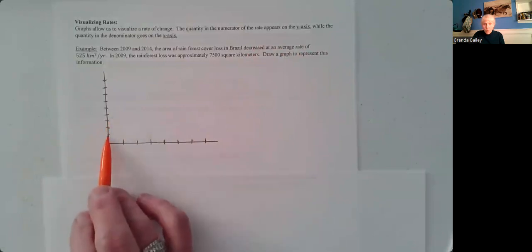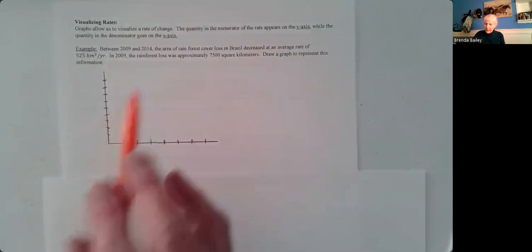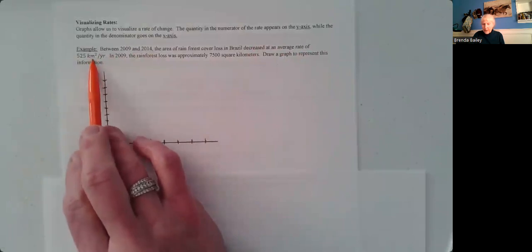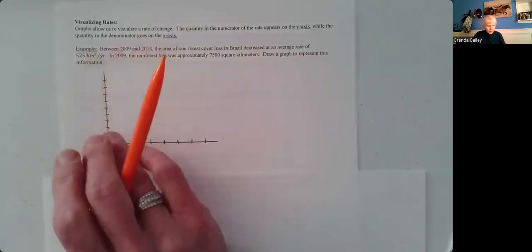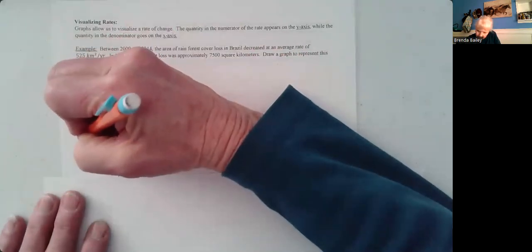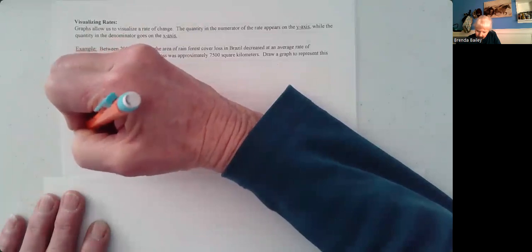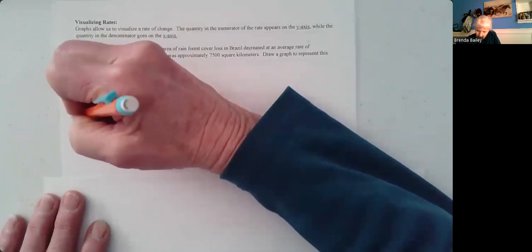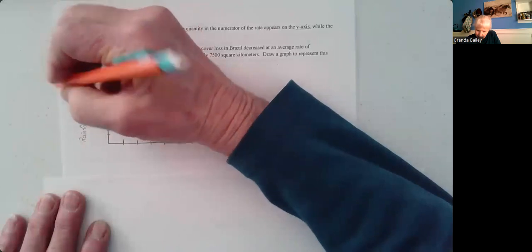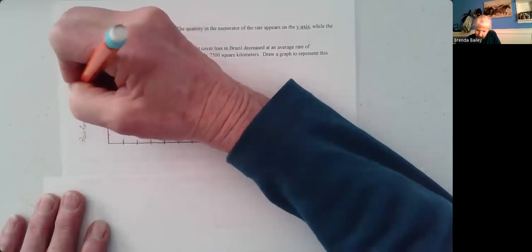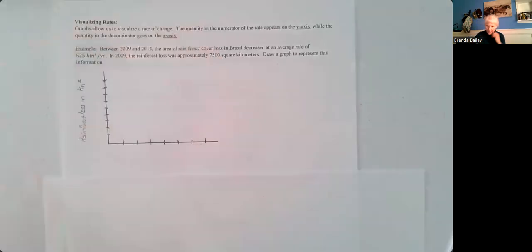Now we know that the y-axis is how much loss we have per square kilometer. So when we do this, we'll go rainforest loss in square kilometers. Okay, that's what that represents.